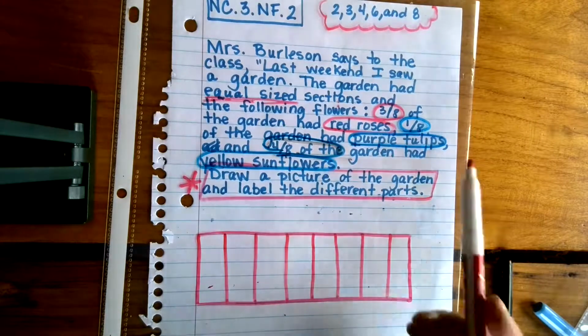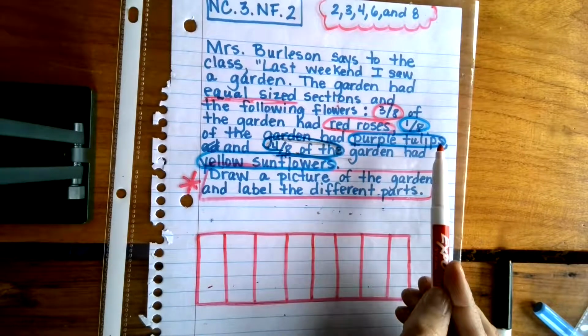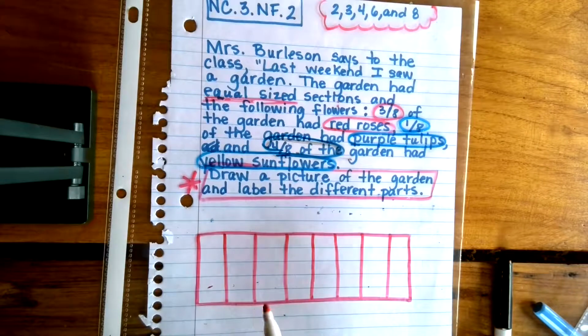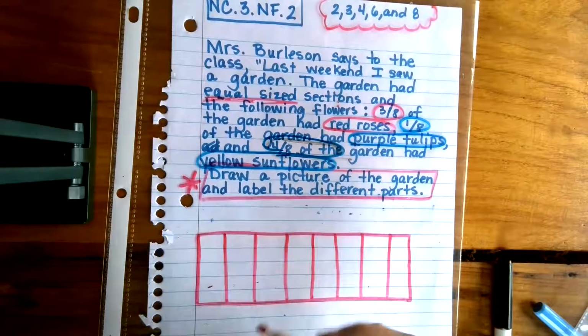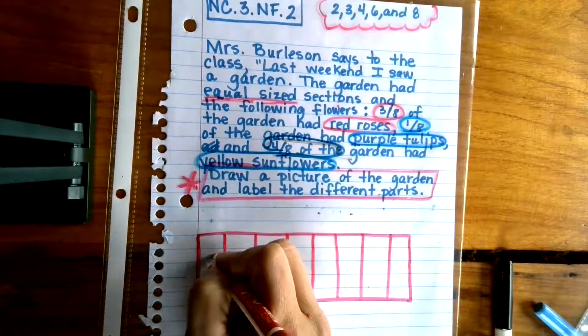Okay? So 3 of those flowers are red roses. So I'm going to start right here, and I'm going to draw. I could write roses if I wanted to, but I'm just going to draw. I'm going to draw roses because I like to draw.